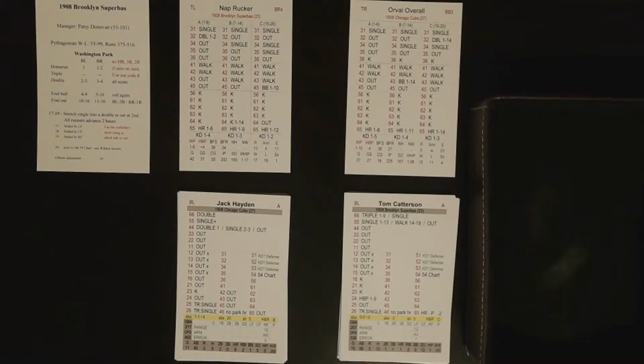The rest of the lineup and batting order for Chicago: Jack Hayden in right, Johnny Evers at second, Frank Schulte in right, Frank Chance at first, Harry Steinfeldt at third, Solly Hofman in center, Joe Tinker at short, Johnny Kling catching, as mentioned, and of course, Overall on the hill.